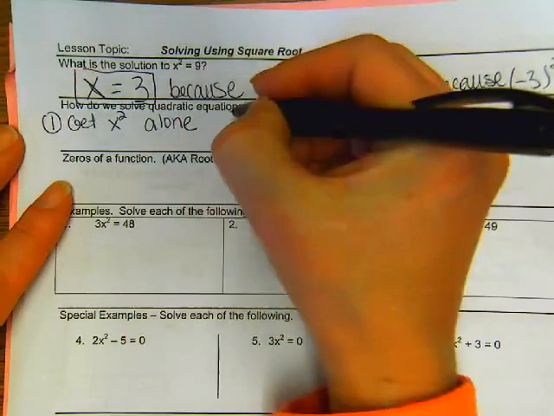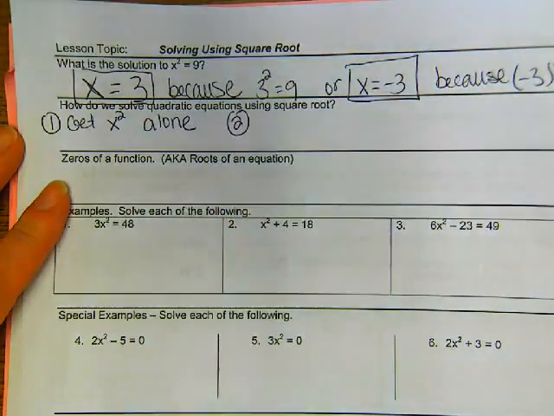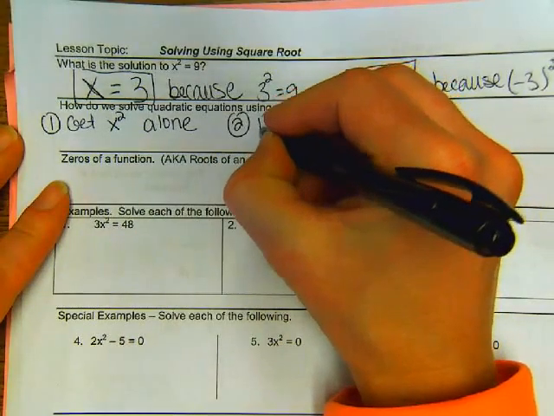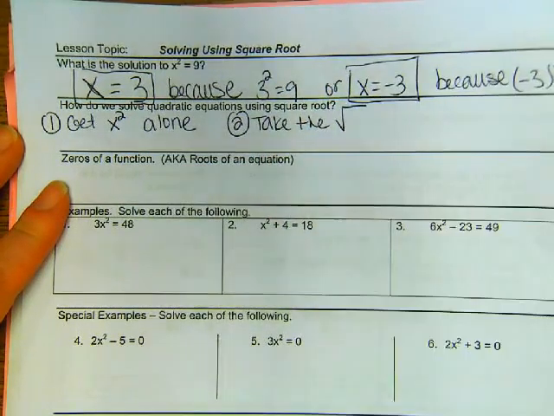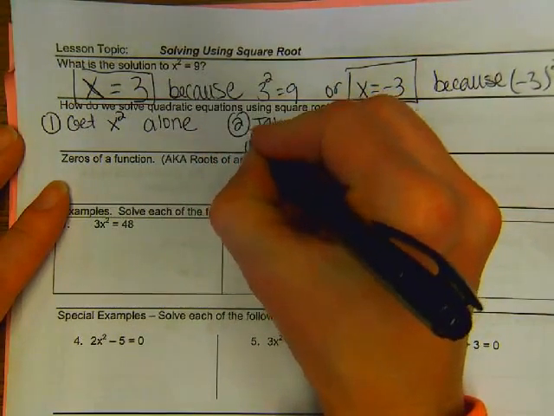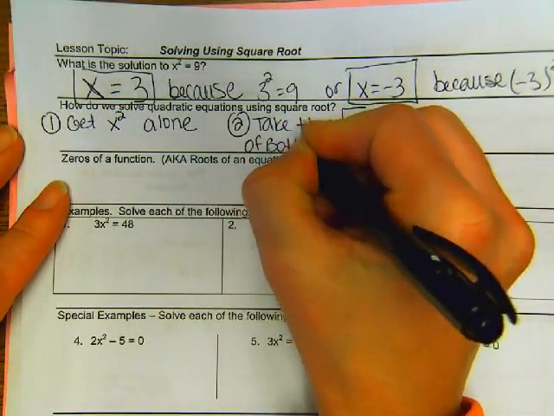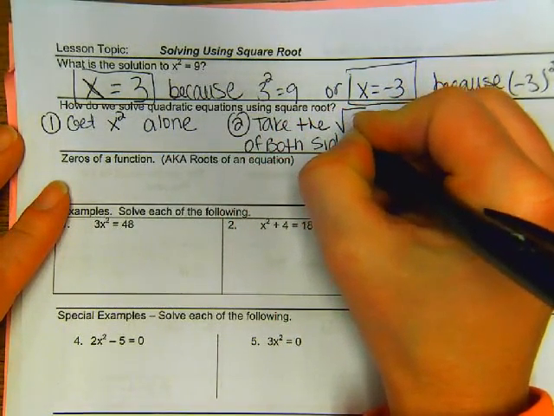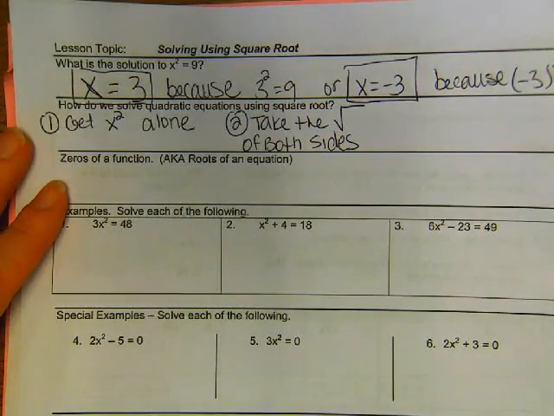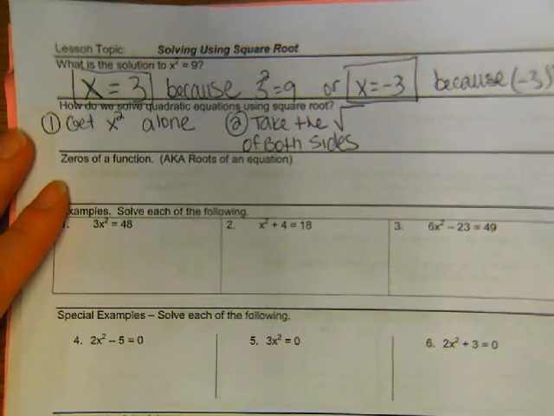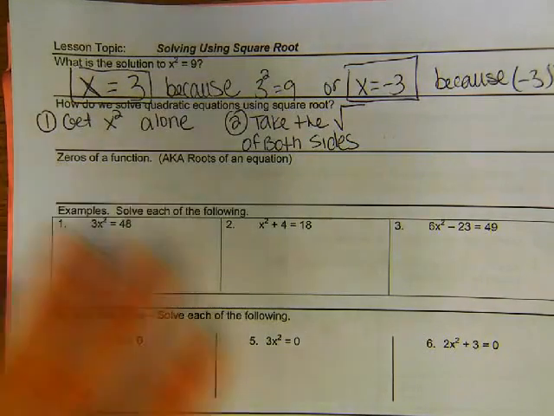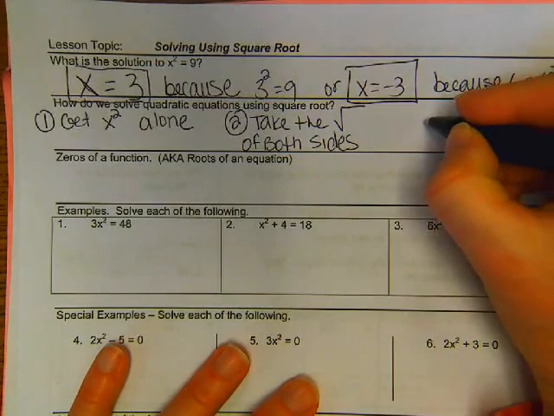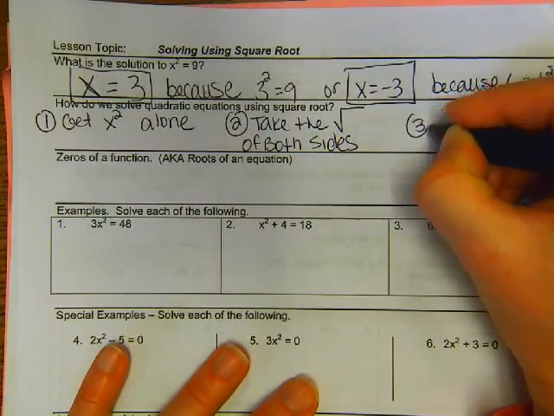Then, number 2, we are going to take the square root of both sides. I'm going to take the square root of both sides. And let's then put a little reminder at the end.